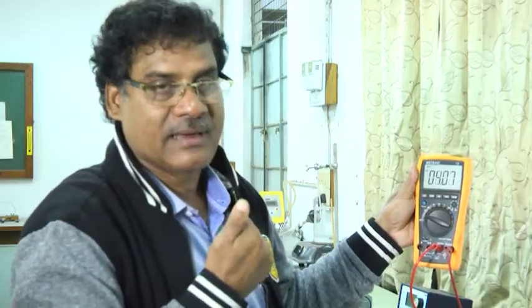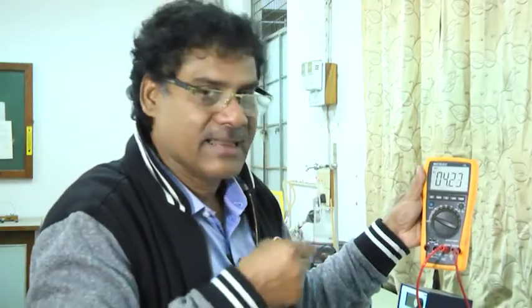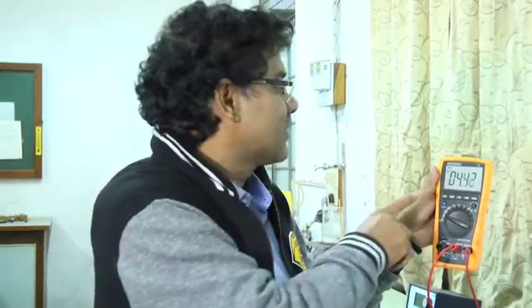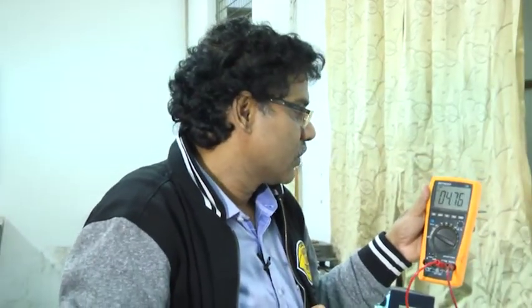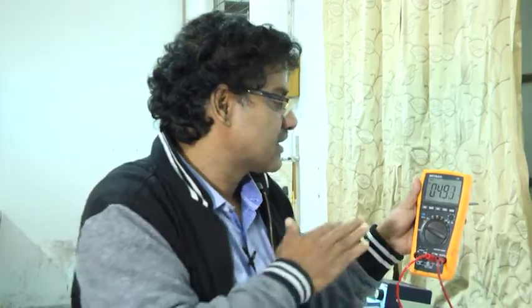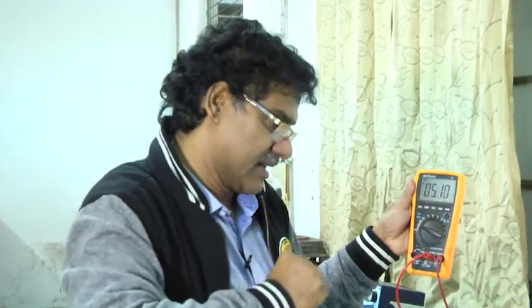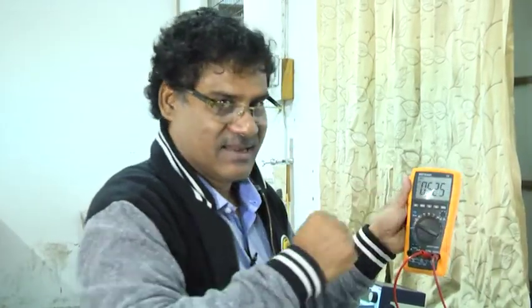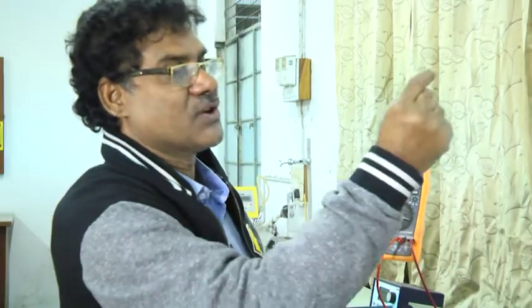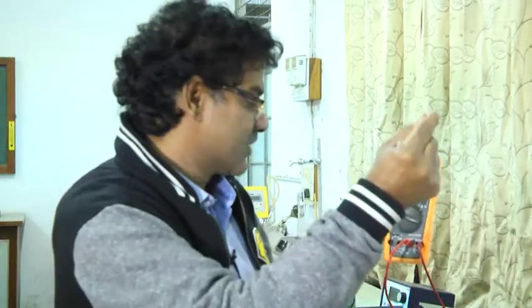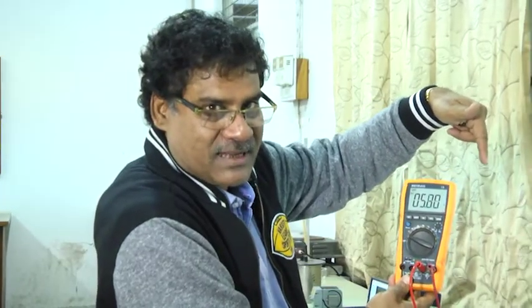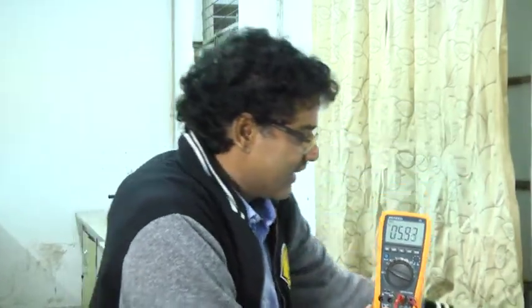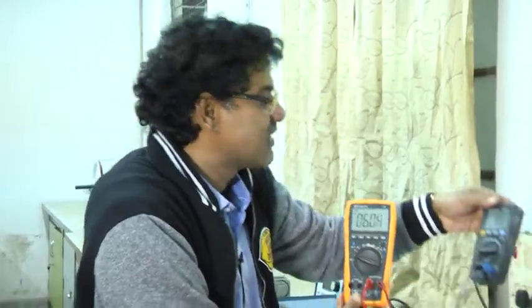So every 5 seconds we are taking the reading and noting it down. You see, it's taking time in the middle, but initially it is very fast. It's going towards full charge, from 0 towards its full charge. This way it will go towards 10.